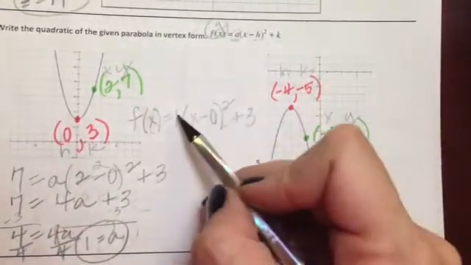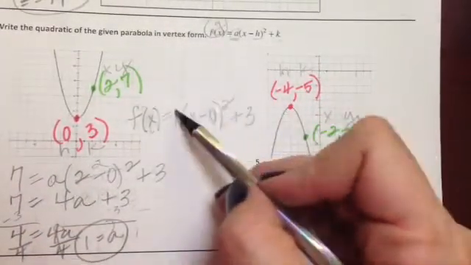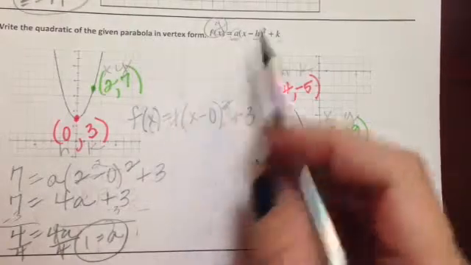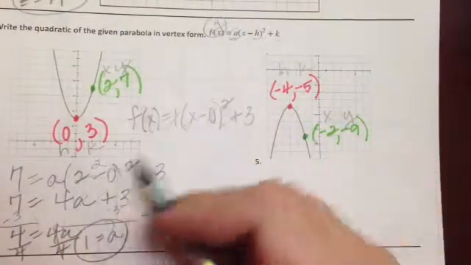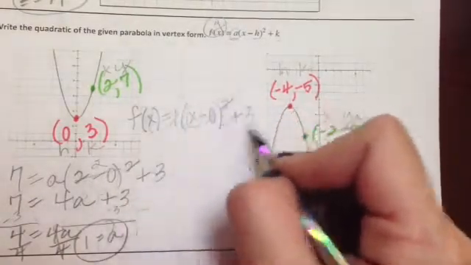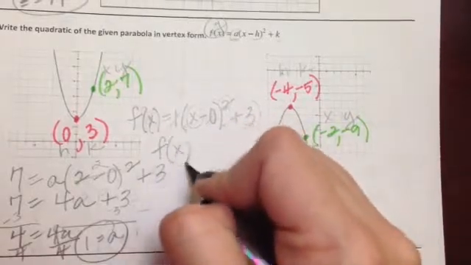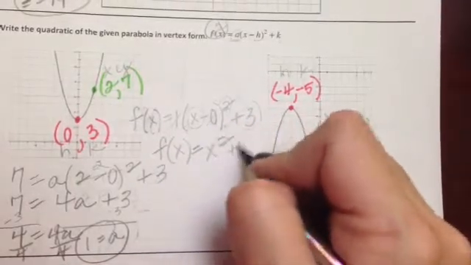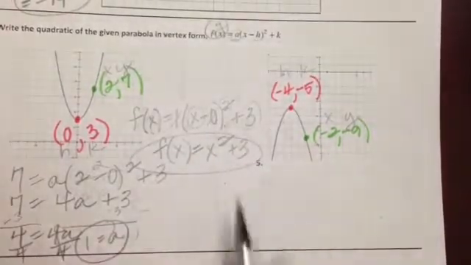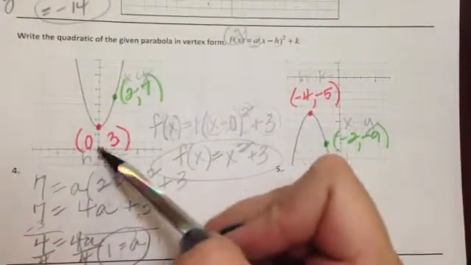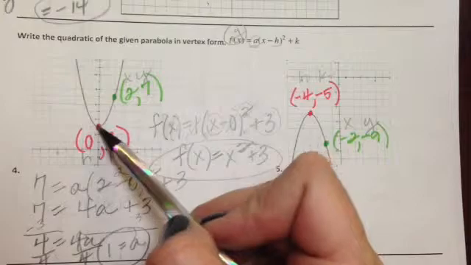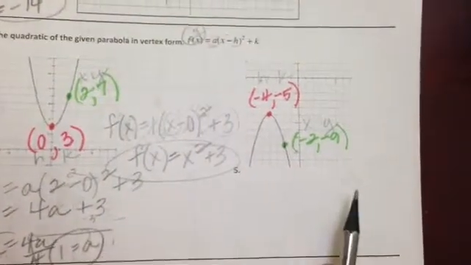Now, I do believe I can write this simpler. The fact of the matter is that the 1 doesn't need to be written. It's assumed. And x minus 0 is redundant as well. So, truly, my function is f of x equals x squared plus 3. Easy money. Parent function, x squared, just slid 3 units up the y-axis.